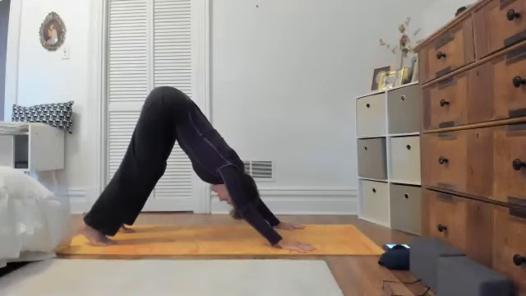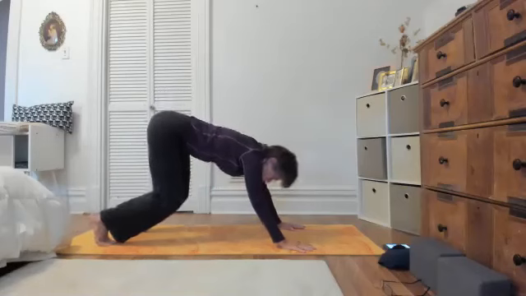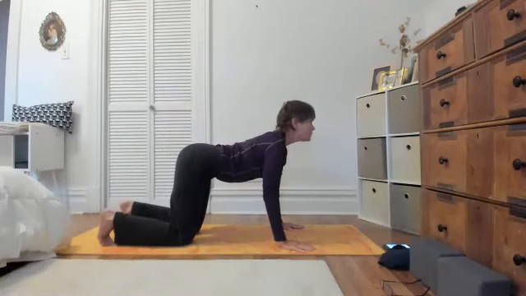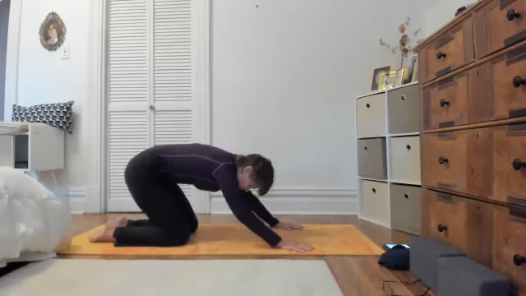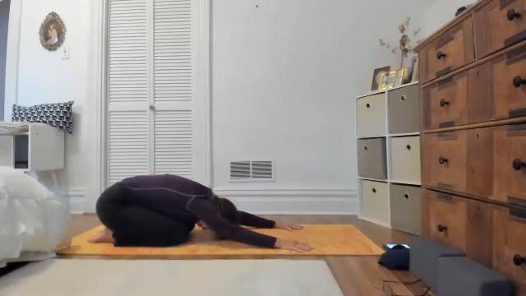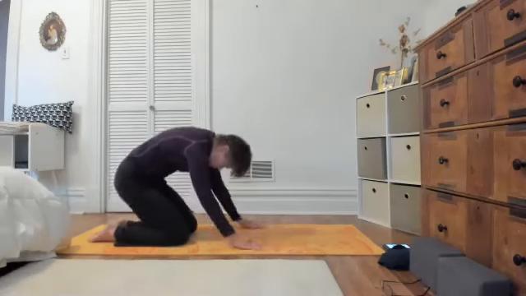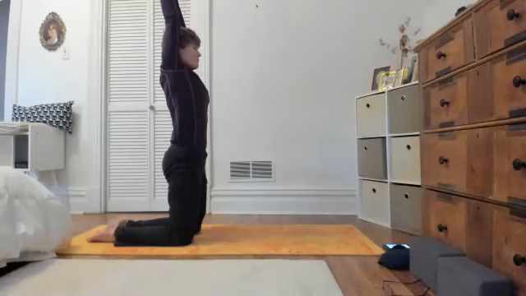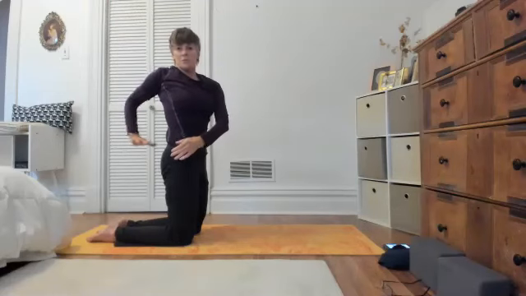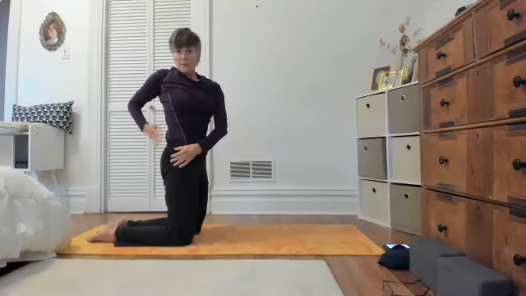And exhale, gather. And then on the next inhale, bring your knees back to the floor and come back to cow. And then on your exhale, drop your hips back into the child's pose. On your next inhale, come up onto your knees and sweep your arms overhead. And then on your next exhale, we'll twist to one side. It doesn't matter which side, just twist to one side. Hands on your hips. Feel the contraction on the side to which you've twisted.